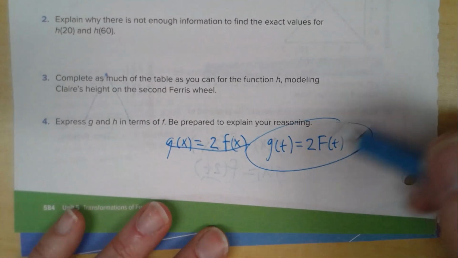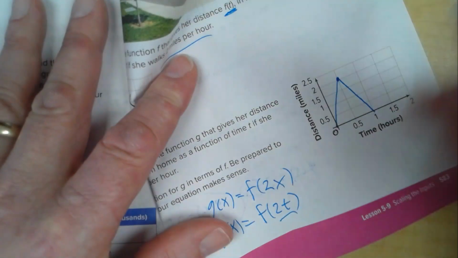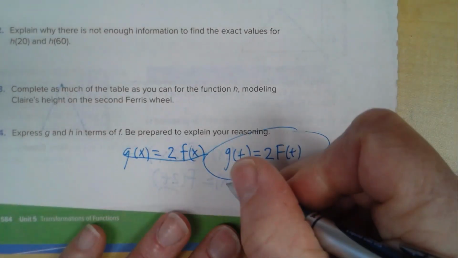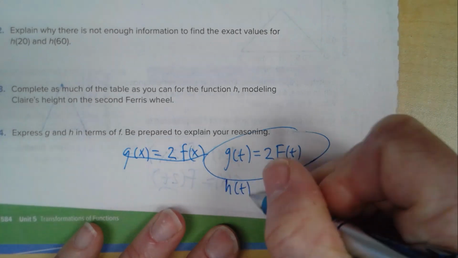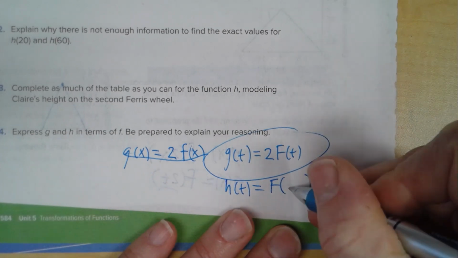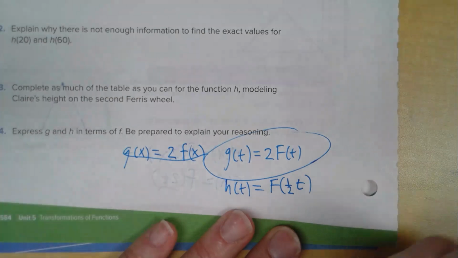So they want it that way because it's F and T's and all that stuff. Okay, now we want it to be twice as slow. So twice as fast, we multiplied by 2 here, right? 2t or 2x. So we want it to be twice as slow. So we're going to write H of T is equal to F of, don't put a 2 in there, put 1/2 t.